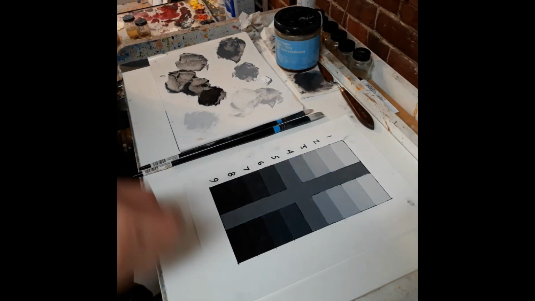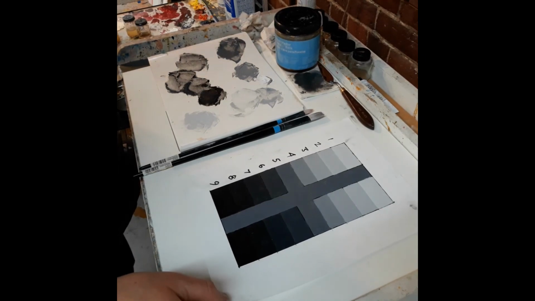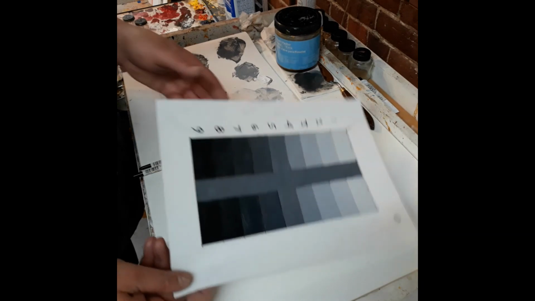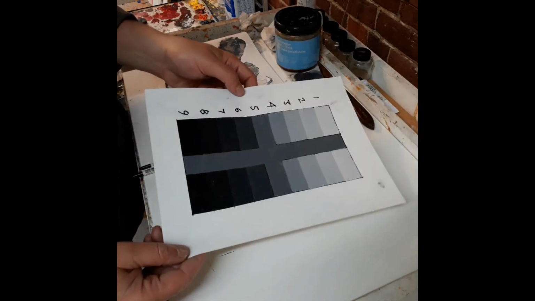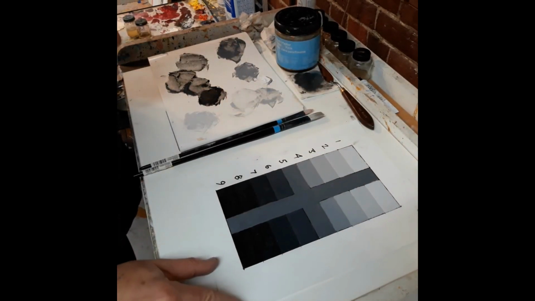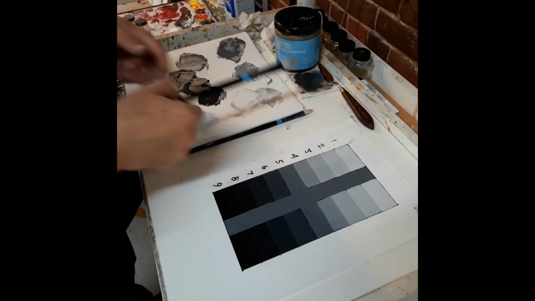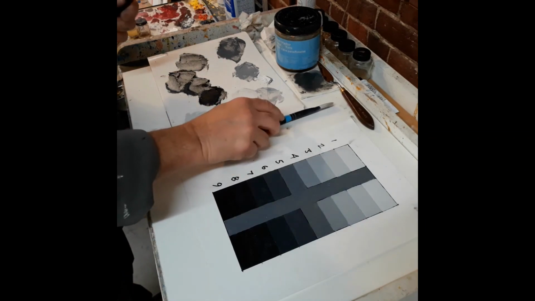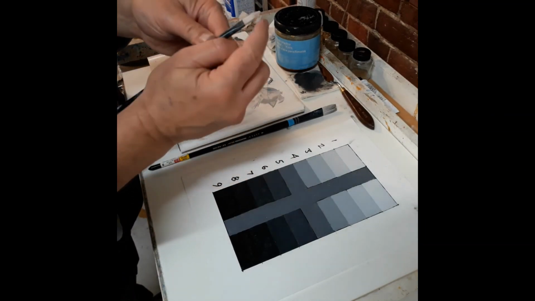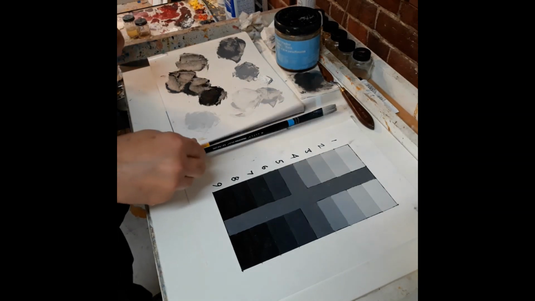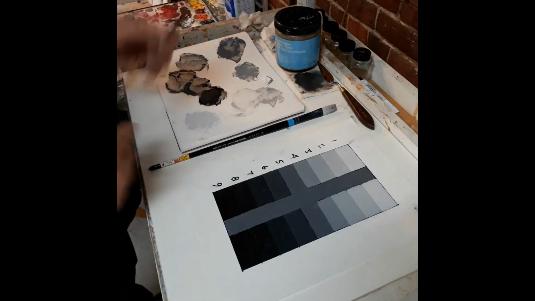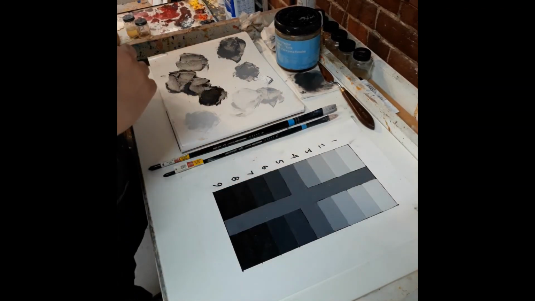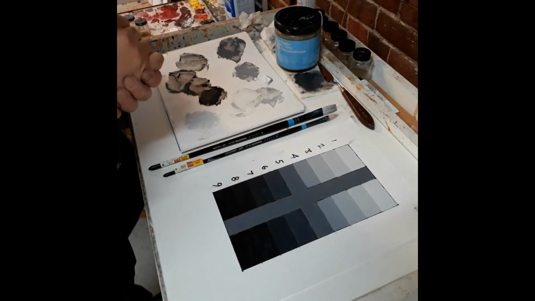Okay, our value scale is complete. It's okay if it gets a little messy around the edges, but let's try to keep the value scale, the chart itself, as neat as possible. I ended up using two brushes, the flat for the dark values and a filbert, which has a tapered profile, for the lighter values. It made clean up a little bit easier, so that's a good tip. And that's it.